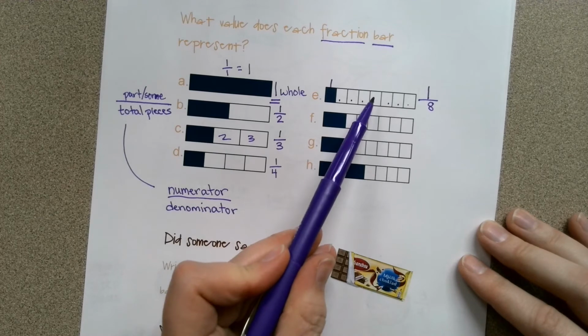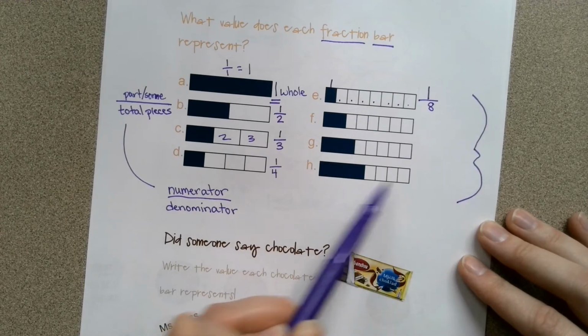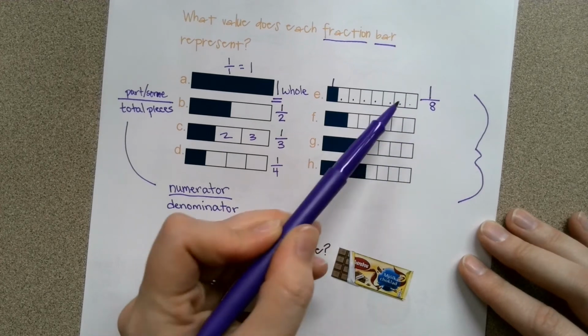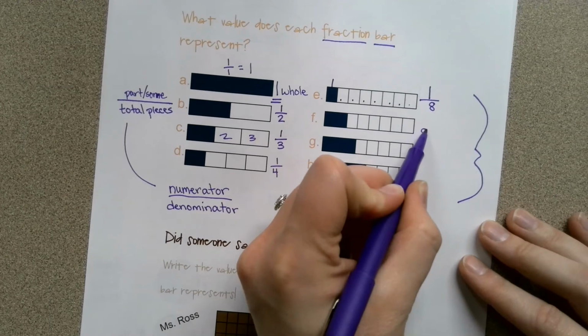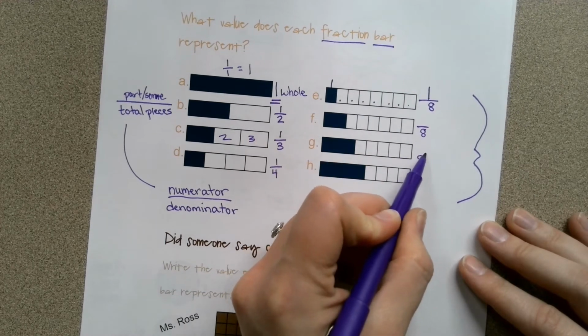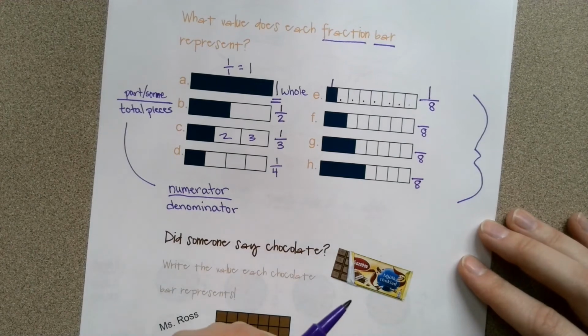You'll notice that all of these on this side are split into the same number. The lines all match, so we know all of them are out of 8. So we could put 8 in the denominator for each one, and then fill in the rest.